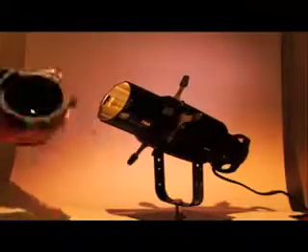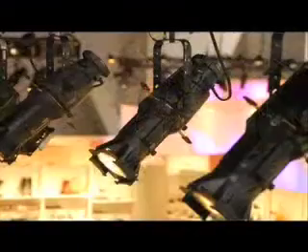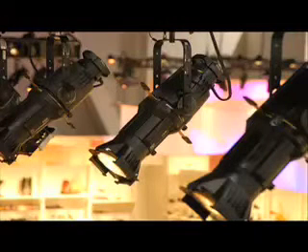There are many different types of lenses, each unique in how it manipulates the beam of light as it leaves the fixture. Just as prescription eyeglasses alter the way the eyes view an object, the lenses of a lighting fixture allow for longer or shorter throw distances, while others control the amount of light or diffusion of the beam.